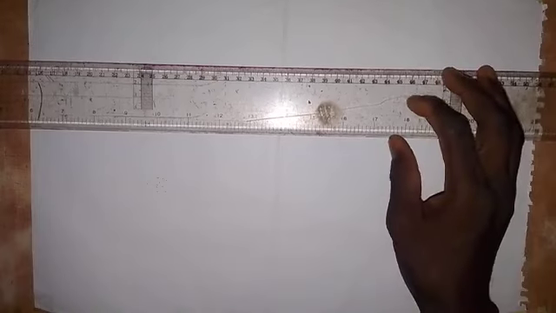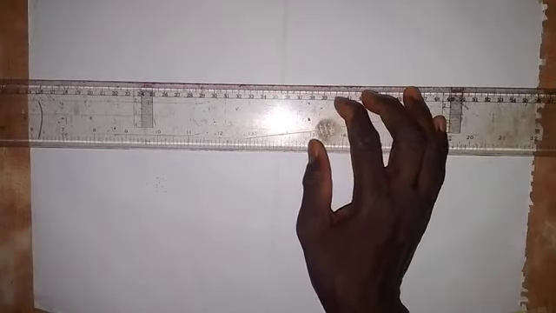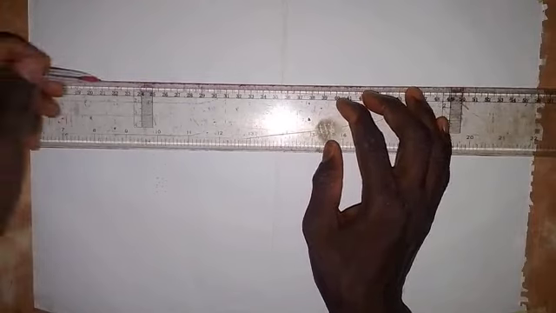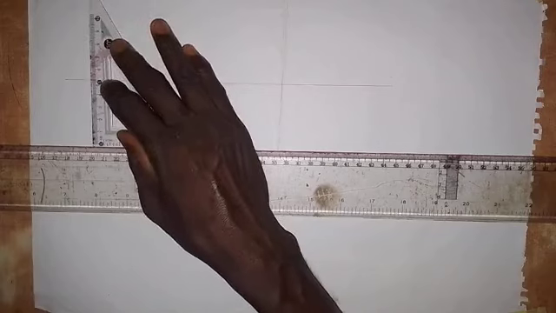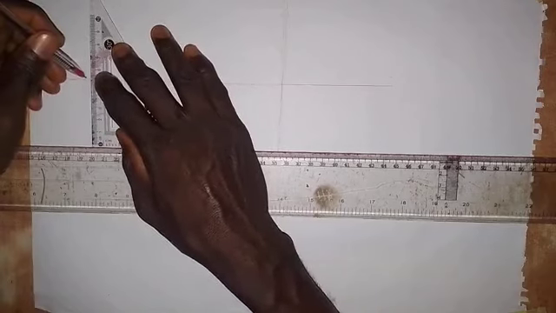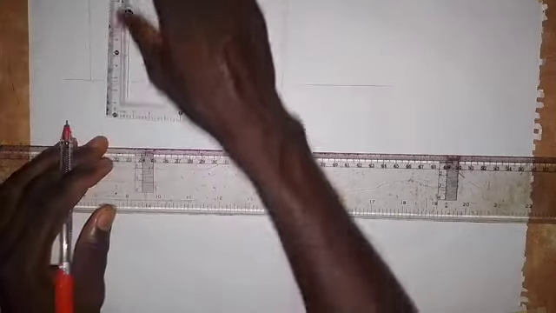The first thing that we are going to do is to draw a horizontal line. So we have the horizontal line like this. On this horizontal line, I'm going to draw a vertical line. Just move away a bit and draw a vertical line around here. So we have a vertical line here. We need this space on this side, so we draw this vertical line.